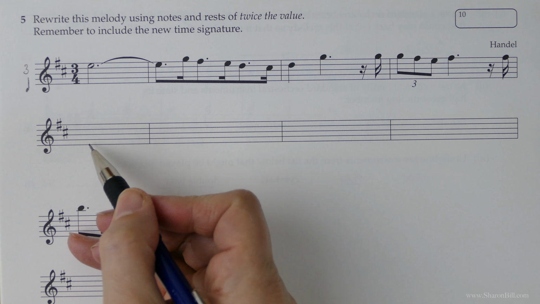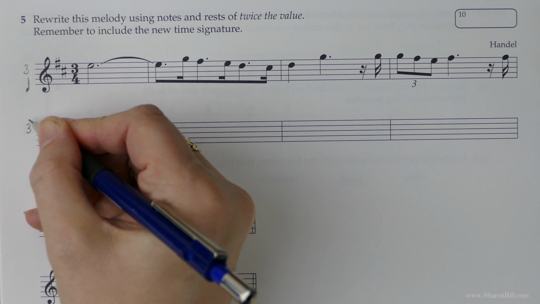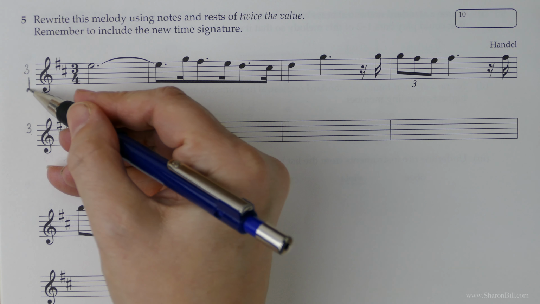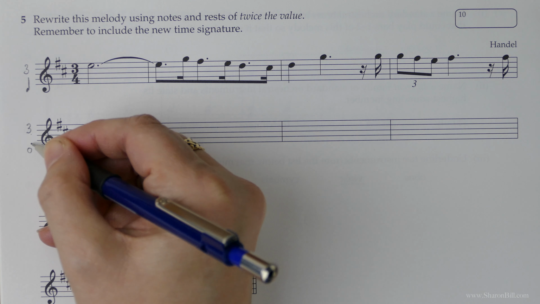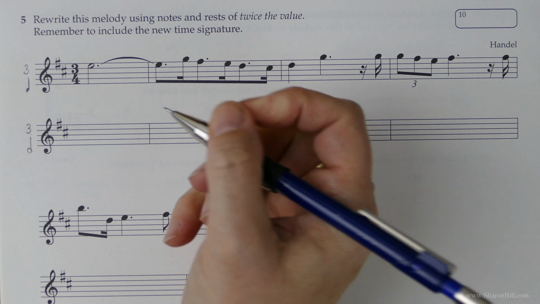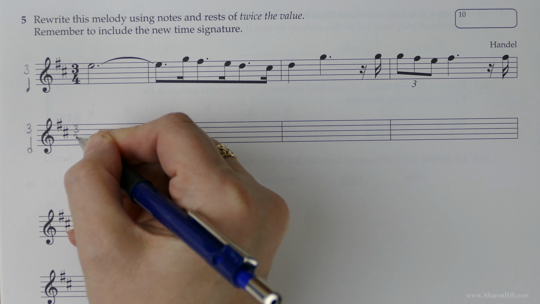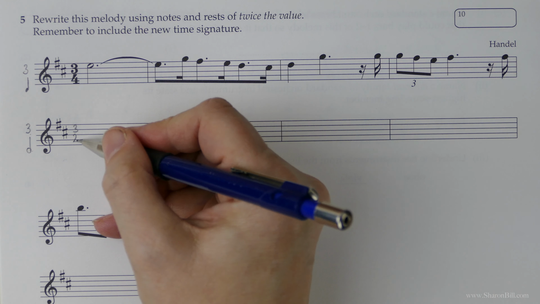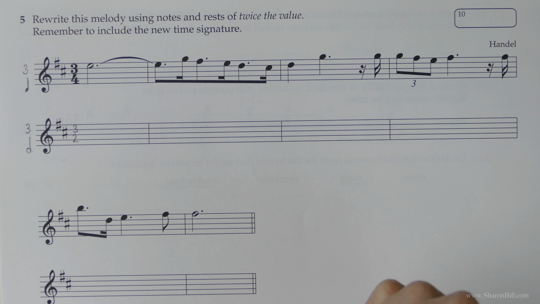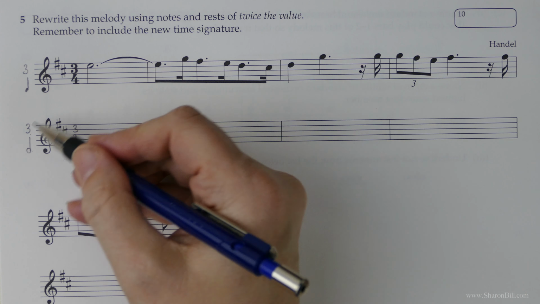And so our new time signature must again be in triple time, but as we're doubling, we're going from crotchets to minims, or quarter notes to half notes. And so our time signature to show this will be 3/2: 3 half notes, 3 minim beats per bar. And so that's the time signature.